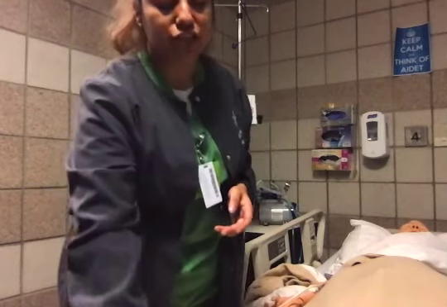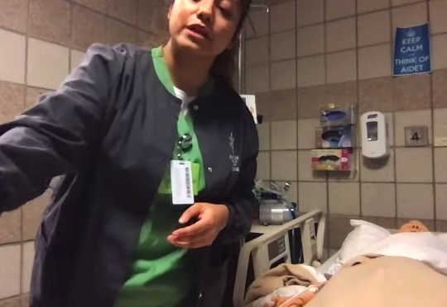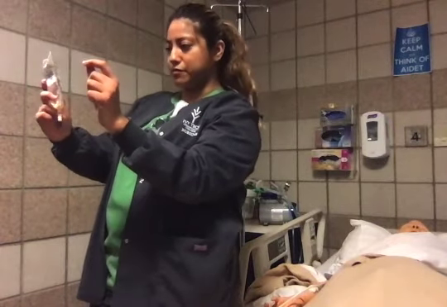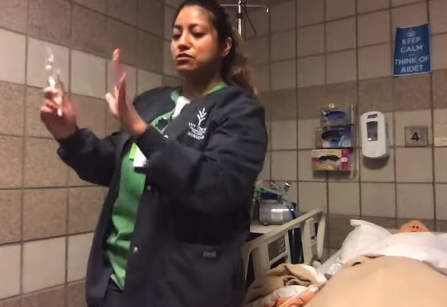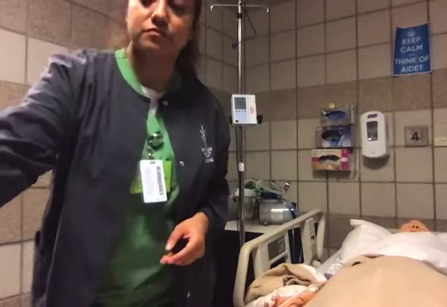So I will do my first check at this moment. My first check is checking the medication, that I have the right patient, right time, right medication, right dose, and right route. I'm going to do this by comparing the medication against my computer. If I have a computer, I'm going to compare it to the name and just make sure that I have everything correct.